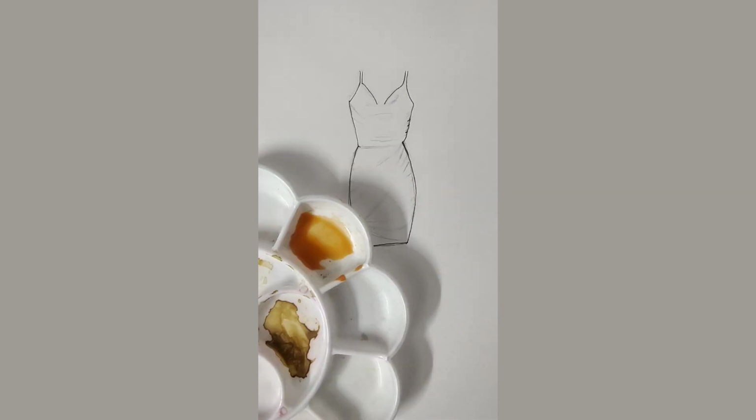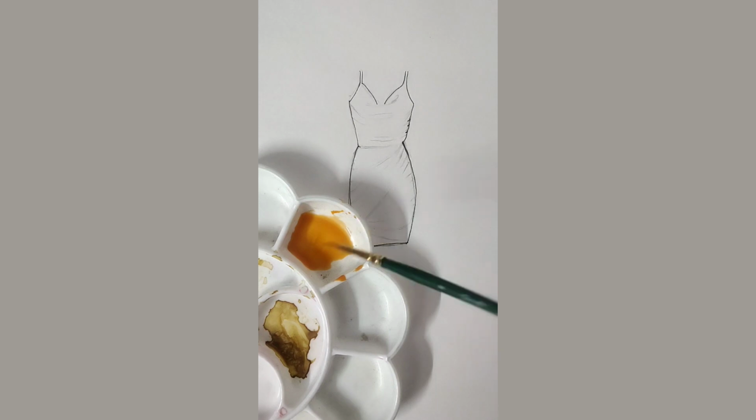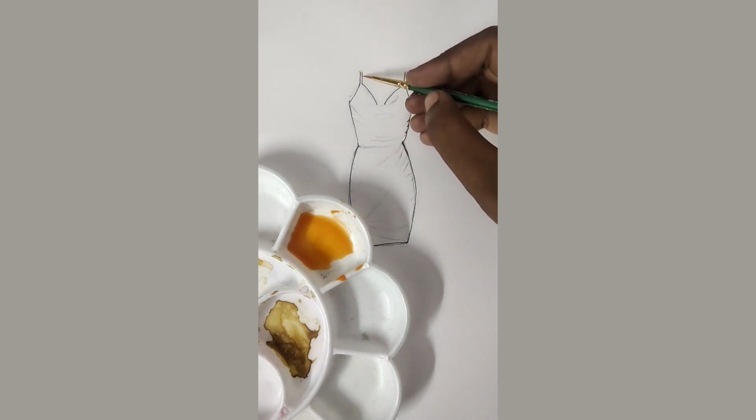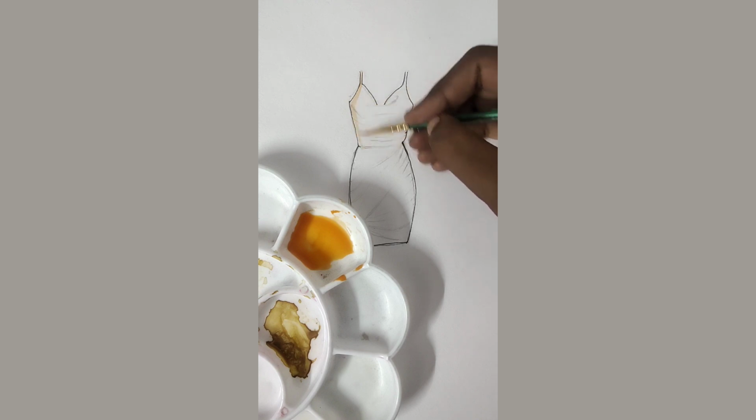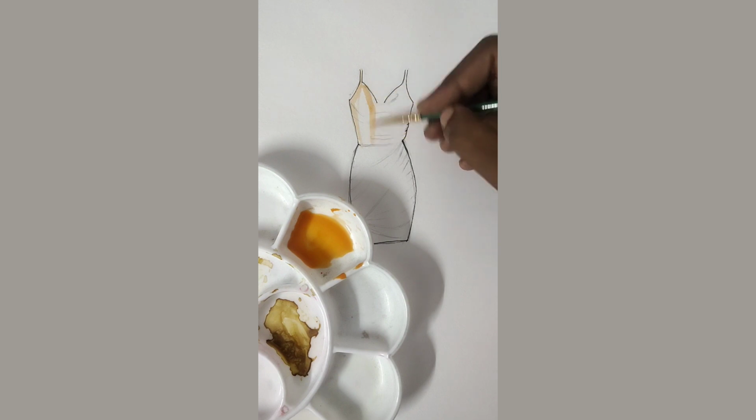Always remember that applying the base color plays an important role, so choose your base color very wisely, and your base color should always be a lighter version of what you're going to create. I'm taking the orange color and diluting it with water so it becomes lighter, and I'm going to apply my base color in the same direction.